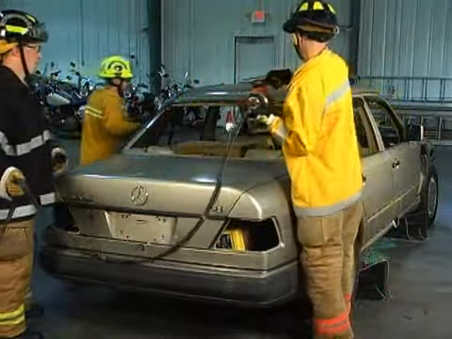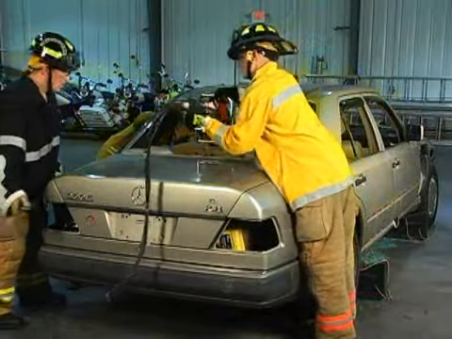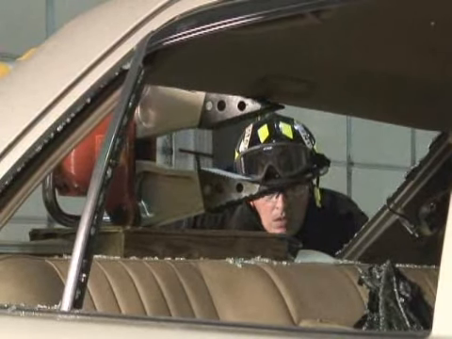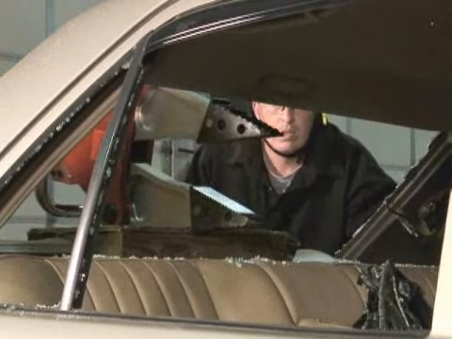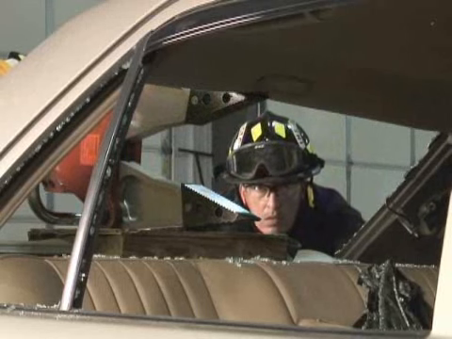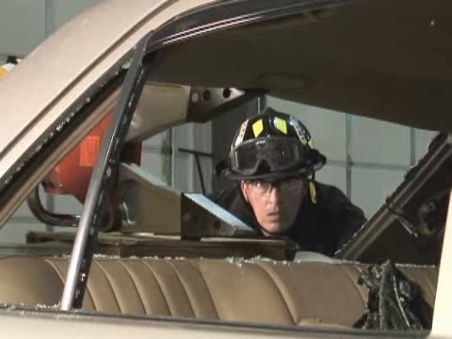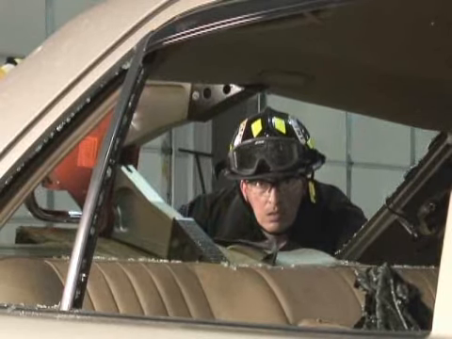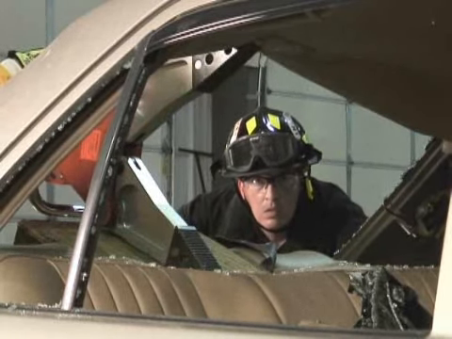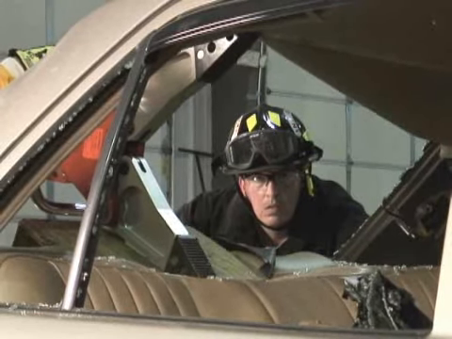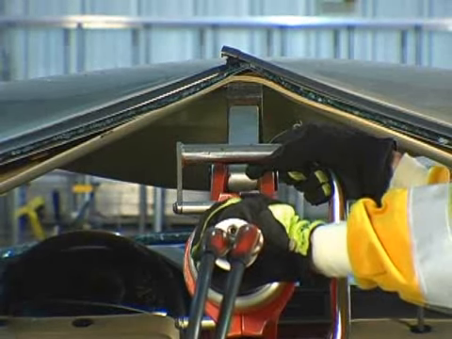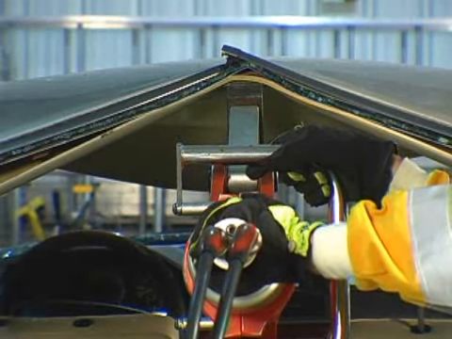Now, one of the things we want to try and do first, before we start lifting the roof, is put some sort of cribbing underneath on the package deck to help spread the load across the package deck. Now, they put the spreader in place next into the window opening. And as the tool spreads and opens, it lifts the roof, thus widening the rear window area.